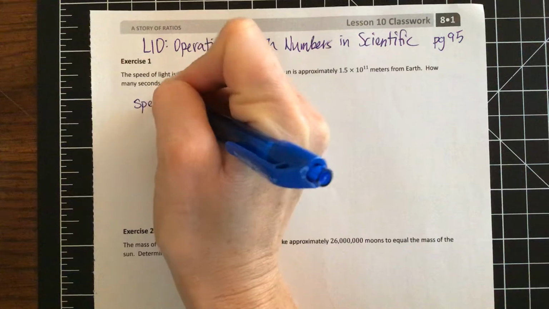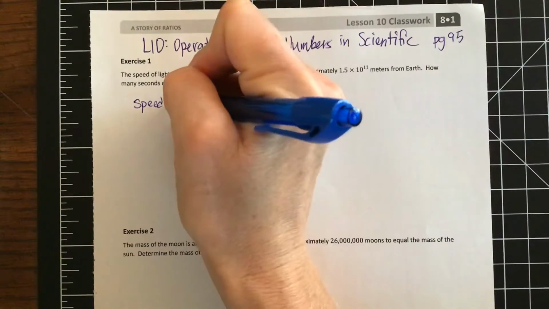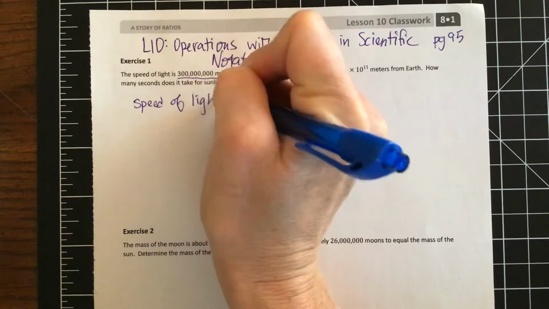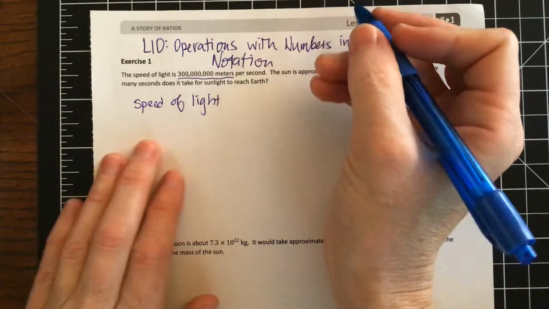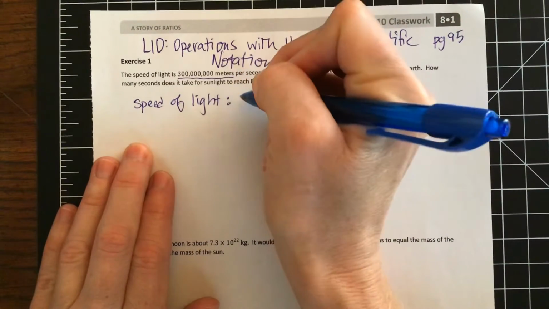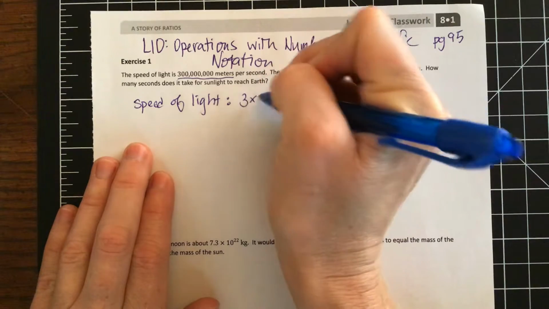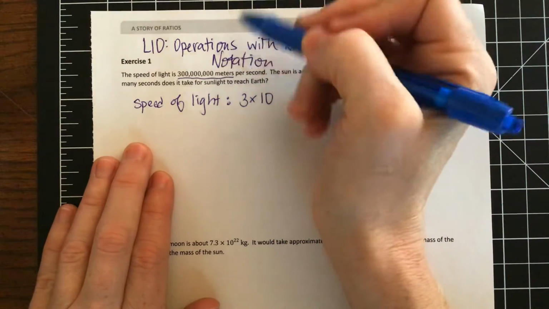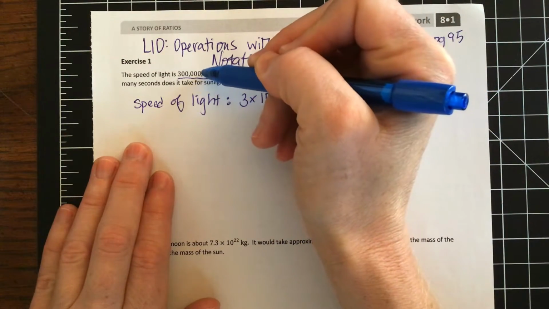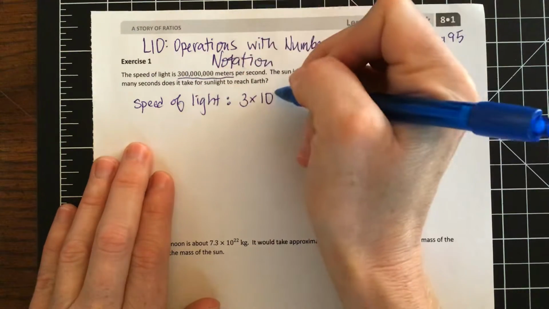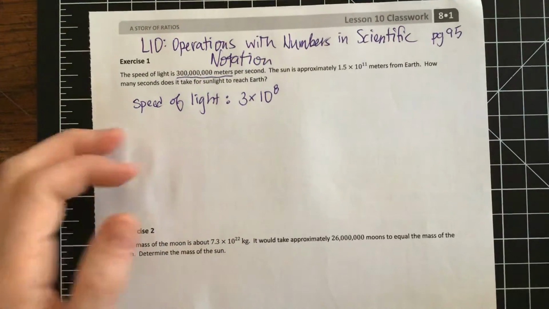We're going to change that to scientific notation, which is going to be 3 times 10 to the, I think it's 8, 1, 2, 3, 4, 5, 6, 7, 8, 10 to the 8th power.